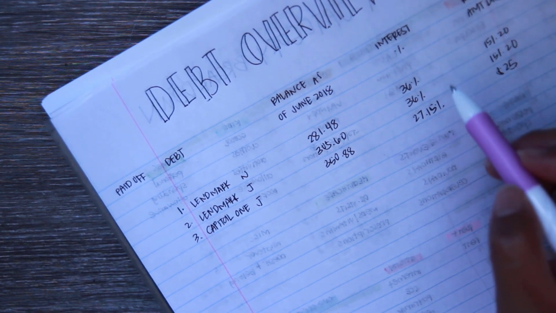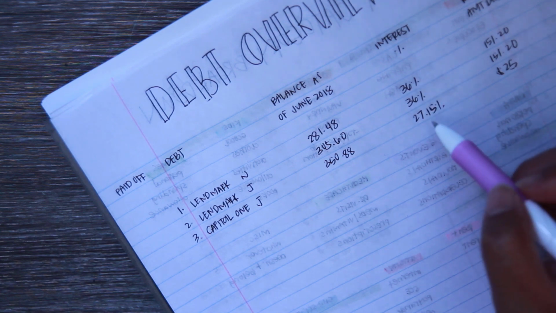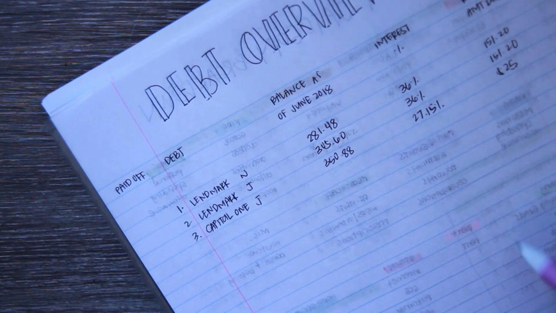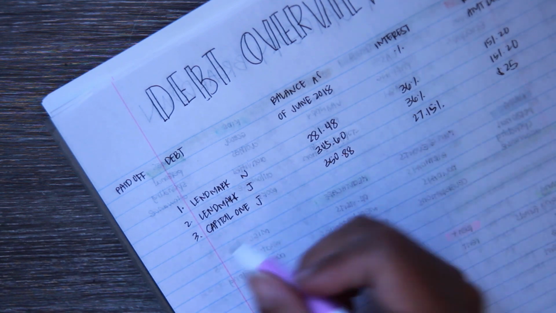It's crazy how some of this looks like it's in avalanche order as well, because the interest, you guys will see later, will kind of go down, but it is in snowball order.